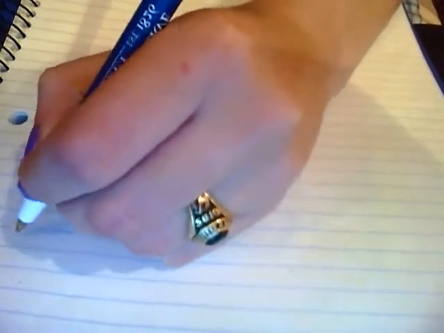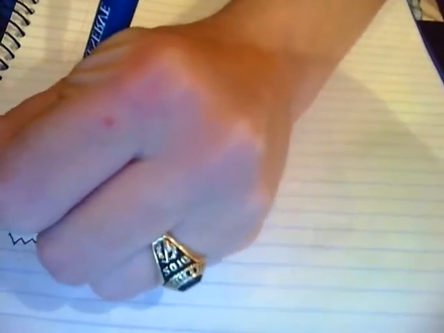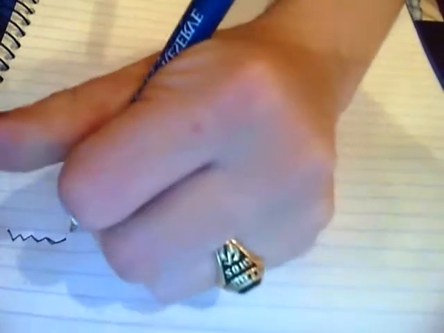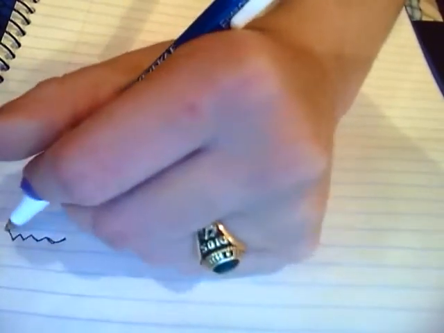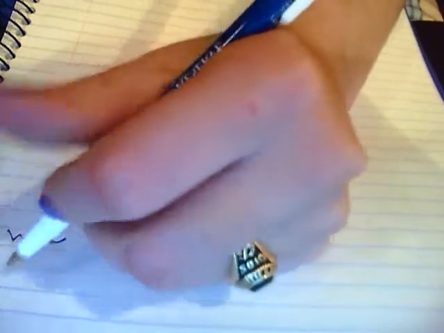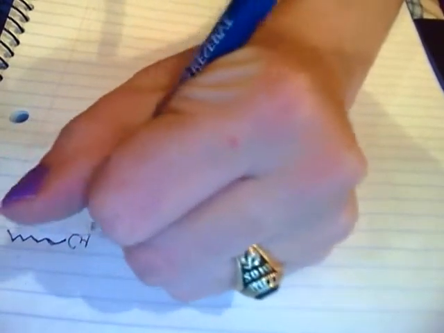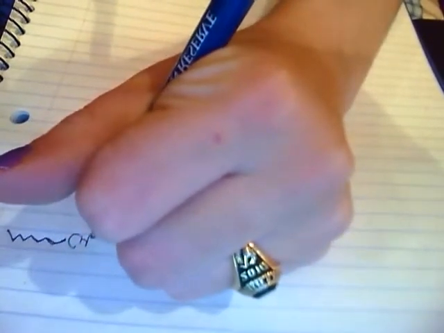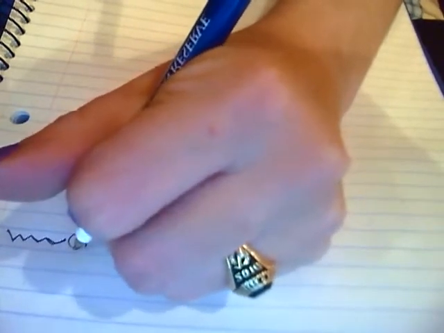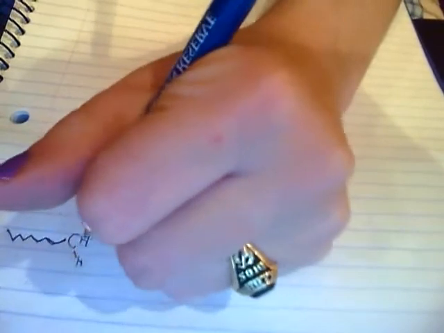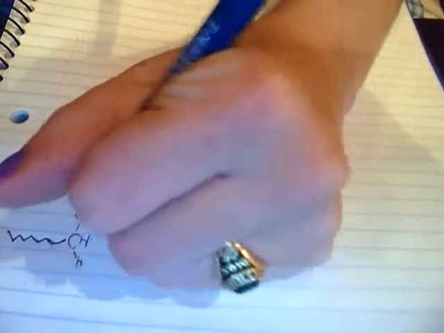So what you have is, oh, that was horrible. You have a chain like this, okay? It's polymer. Polymer is a bunch of repeat units. I think this is CH, and then you have an H here, so 1, 2, this is CH.